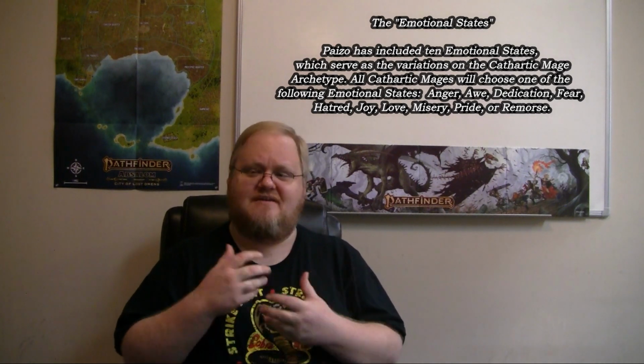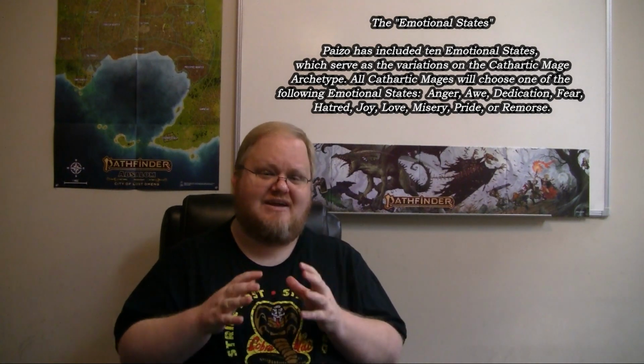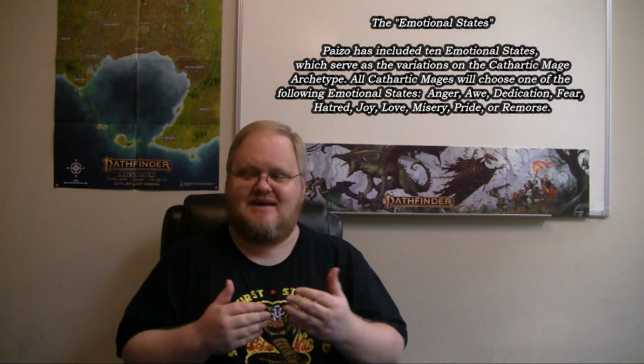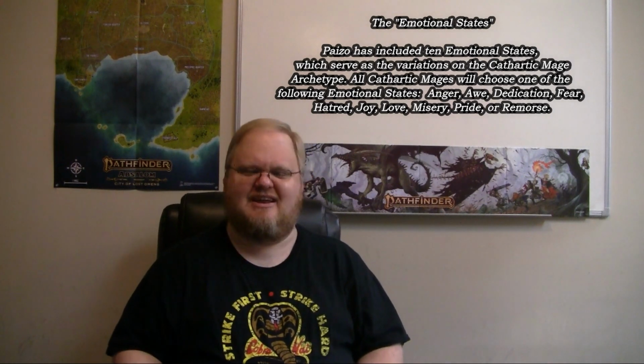Every Cathartic Mage will need to choose one of those 10 options, and that emotion is going to become the driving force for the powerful outburst of magic that your character is capable of using. And right off the bat, you can see that there is a ton of variety here, and you can very easily create very different characters just by picking a different emotional state as the core of your particular dedication.